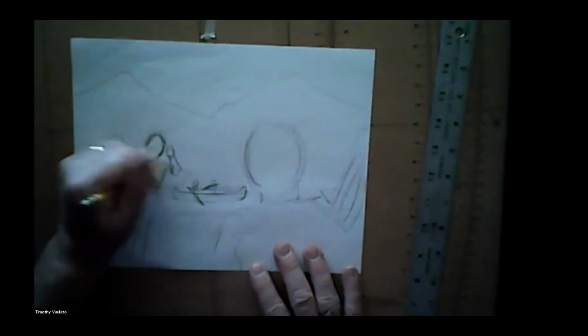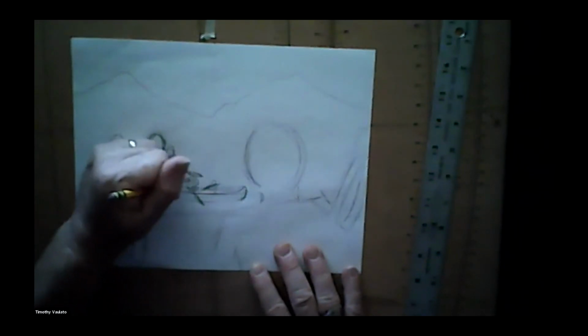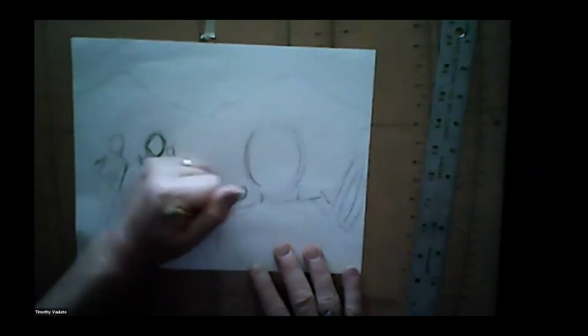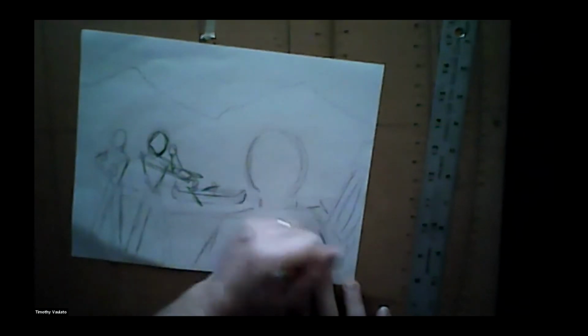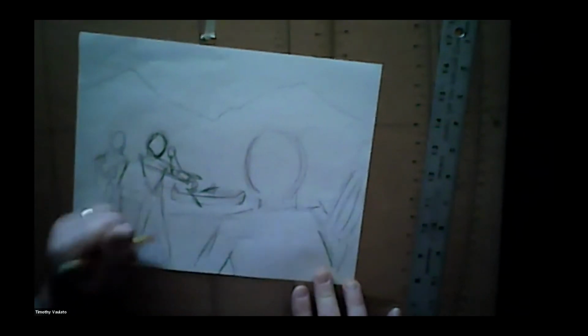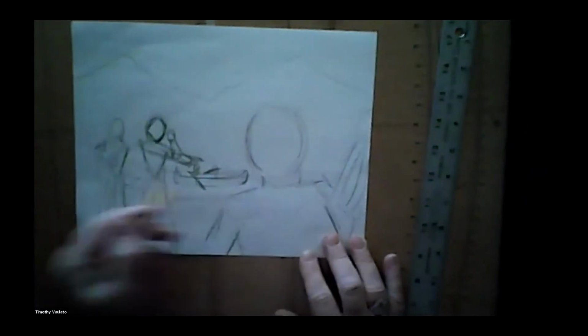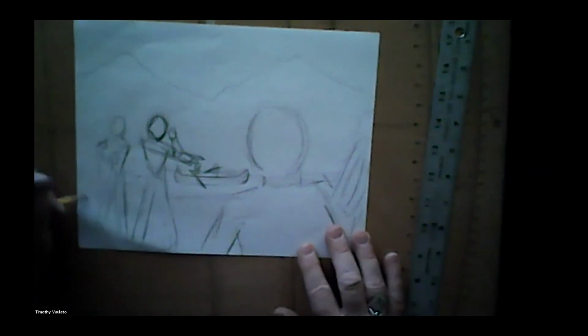So within under, I don't know, 90 seconds, I've pre-sketched out a fight scene or an argument scene between 3 people and 2 observers. Now there would be other things you would put in here to help show space.